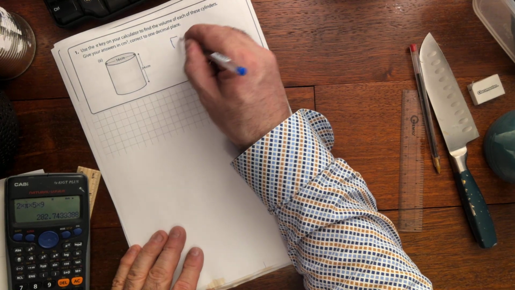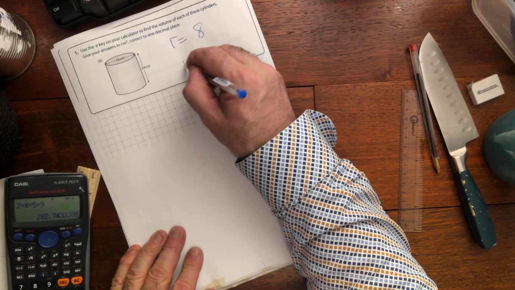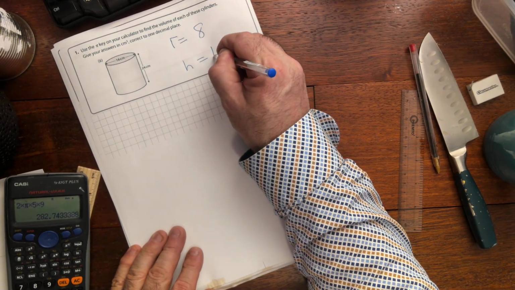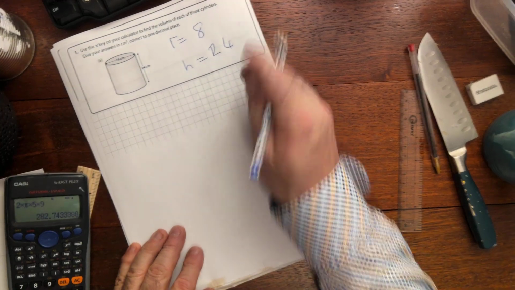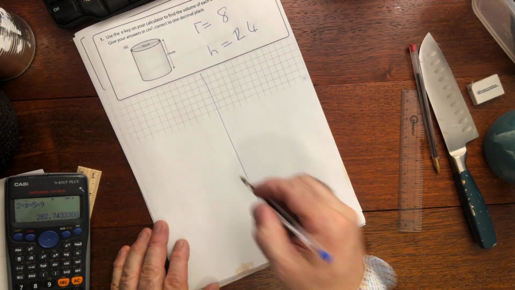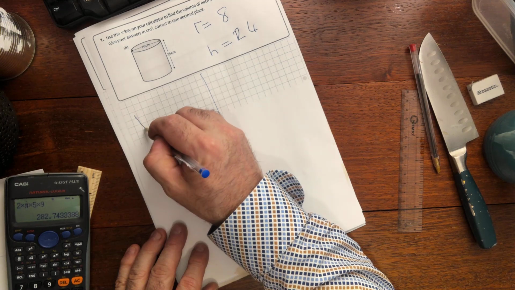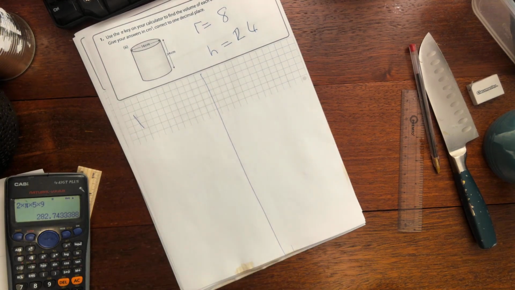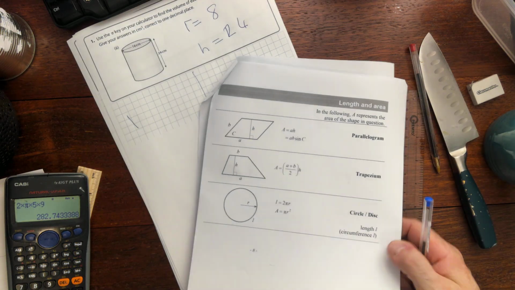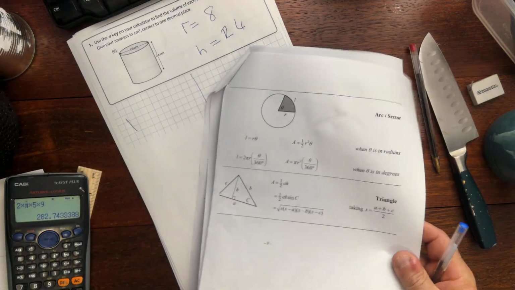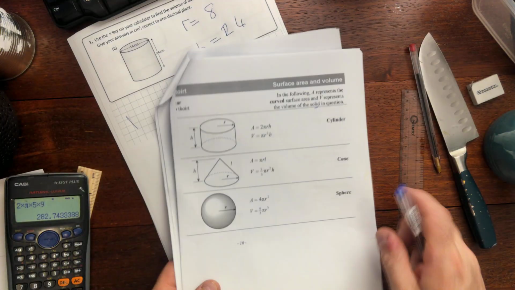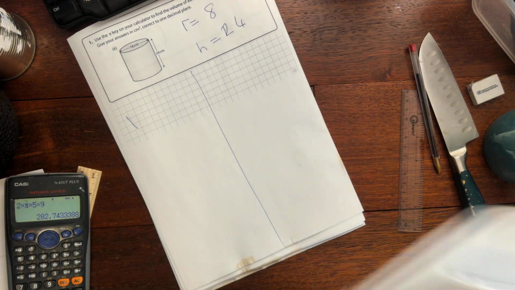Here we're going to say the radius equals 8 and the height equals 24. And we're going to go and structure our answers down along. So formula here. By the way, another thing, and it came up in class today, in terms of which one comes first and all that. Let's say we'll always just put them in the order of A comes first, V comes second.